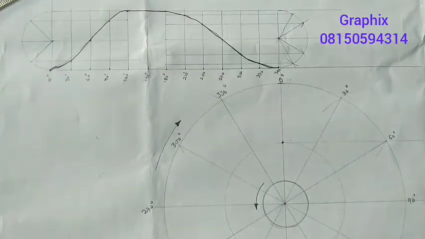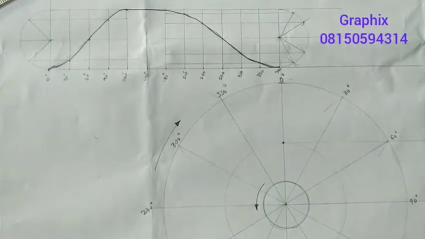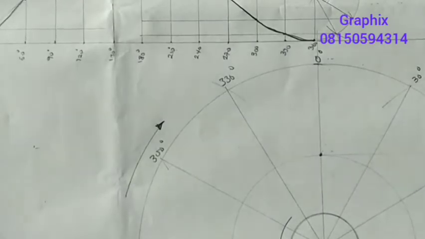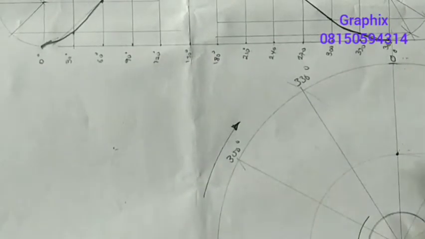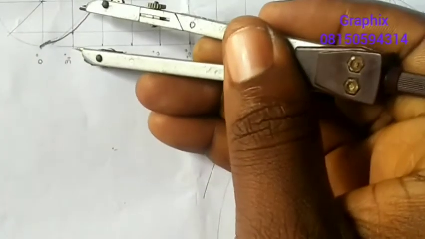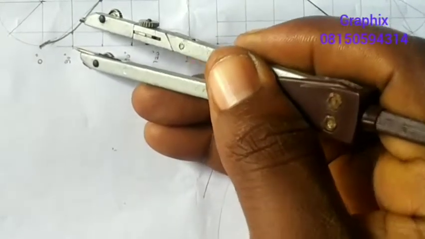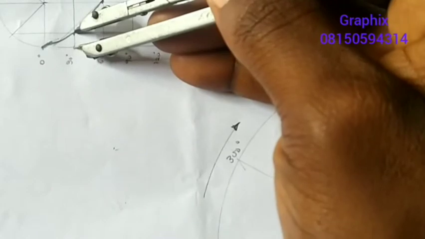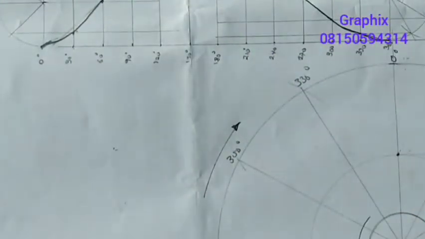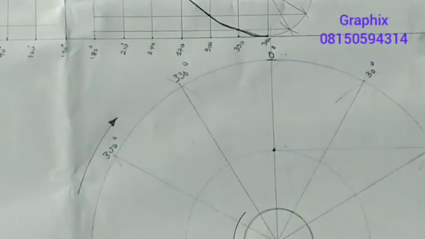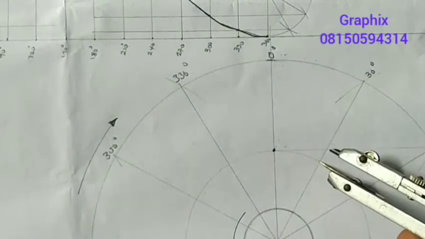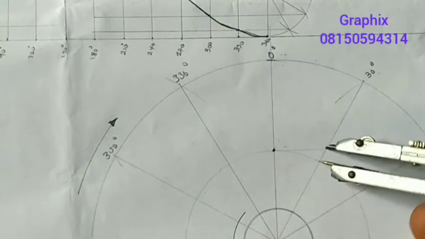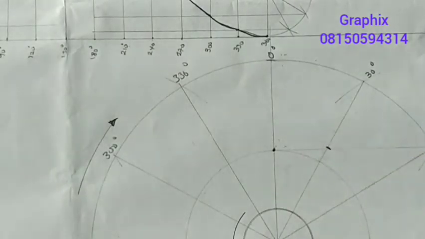Then the next one is what? 30. You know what I mean? You take it to 30, take your compass, place it here, and move it to this point here. Can you see? That's the thickness. And you come to the next one, which is 30, and you place it on the diameter sheet and you mark. That's another point there, right?